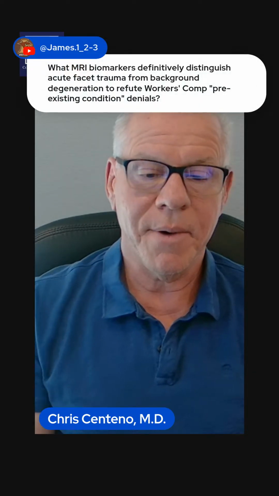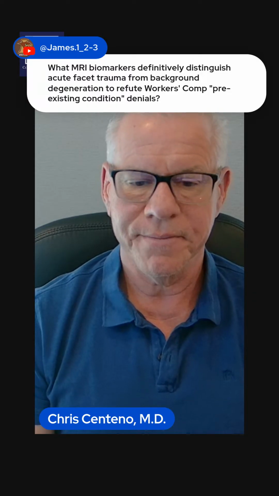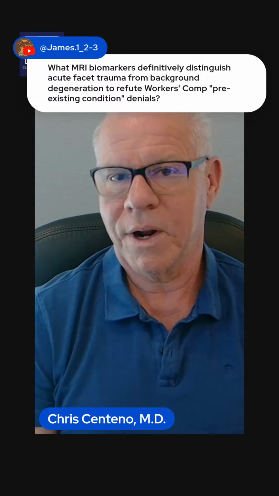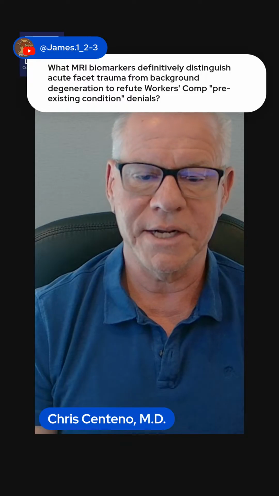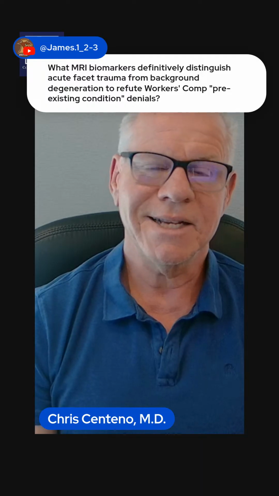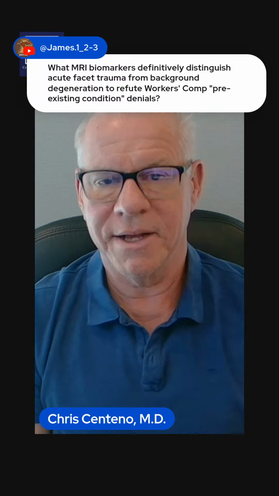James, what MRI biomarkers definitely distinguish acute facet trauma from background degeneration to refute workers' comp pre-existing condition denials? Kind of two different things there, James, one being scientific, the other being administrative. I really don't want to comment on the administrative workers' comp craziness, but as far as what kind of things would you look for in acute facet injury, that's going to be problematic on MRI, primarily because the joints are small enough where we can't get a really good look in those joints.